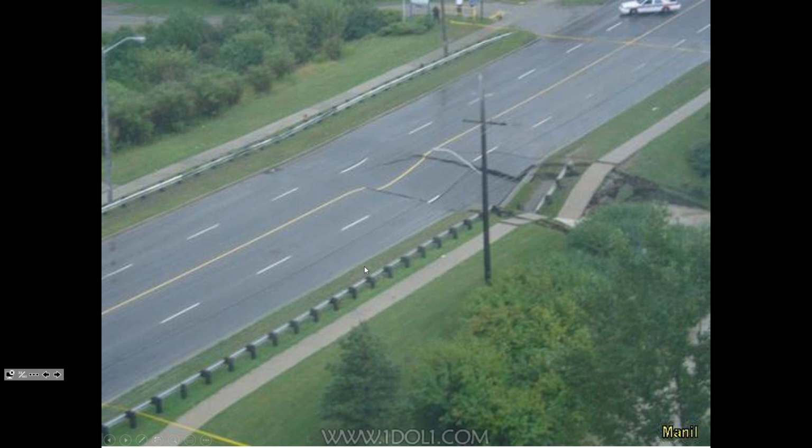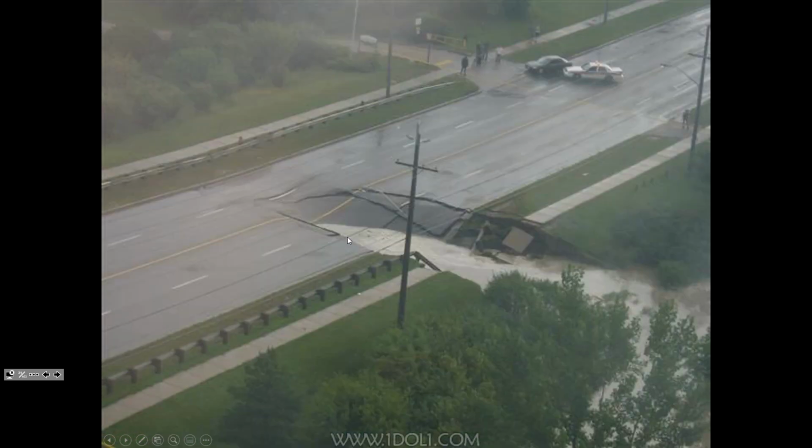If culverts are too small, then the water level will rise to an unacceptable height upstream of the culvert. So here's a picture of a road where upstream, which is over here, the water level got so high that water started seeping around the outside of the culvert. It was seeping through the soil.